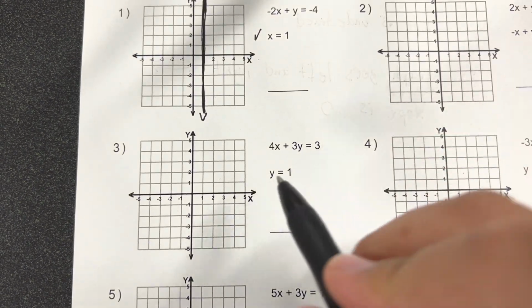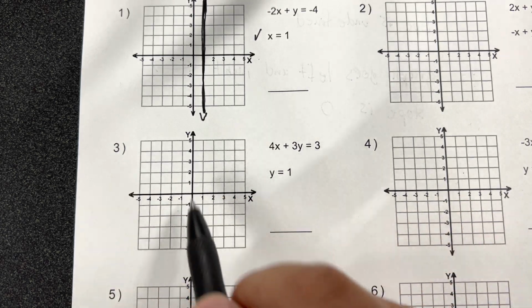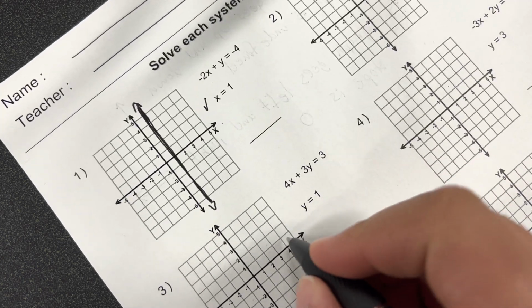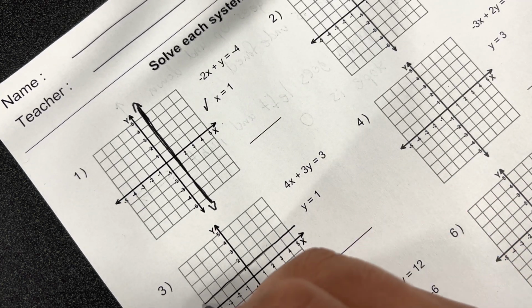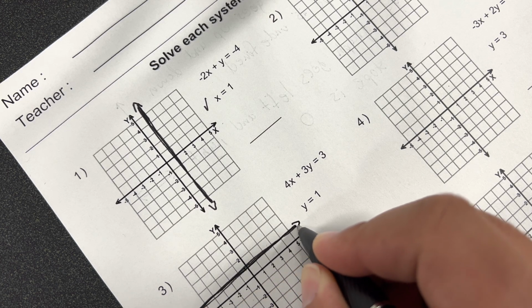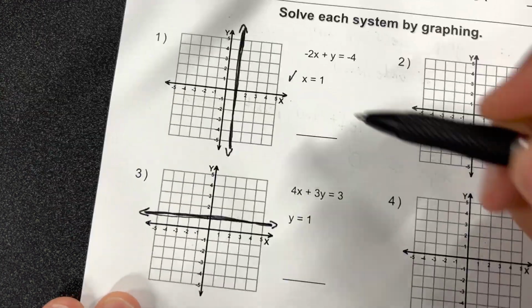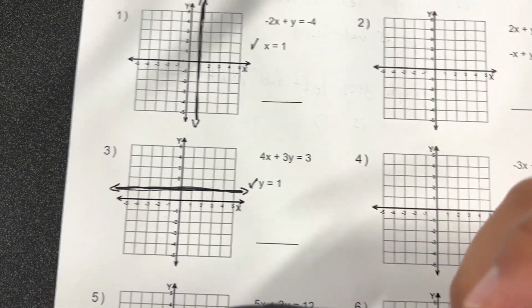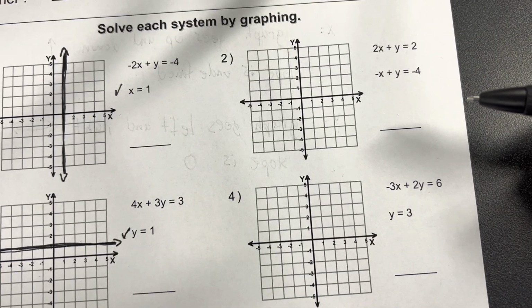Next, the y equals 1. Remember, the y goes this way. So I'm going to look at the y line, go where the 1 is, right here, and draw a line. So the first thing you want to do for this handout is look to see if there's an x equals or a y equals, and then graph it. We need 2 lines for each one of these, all right?